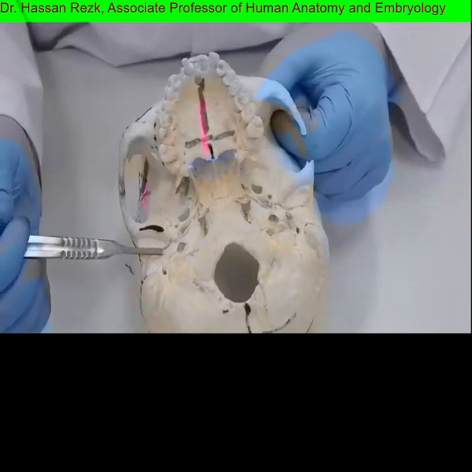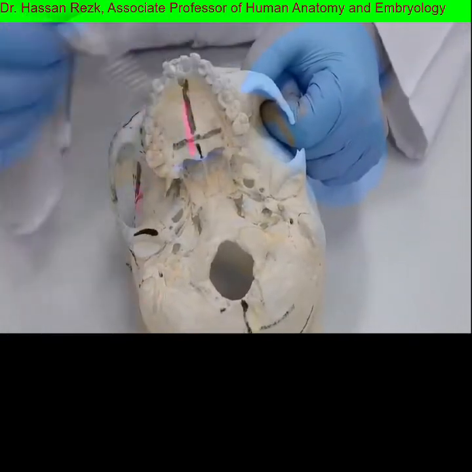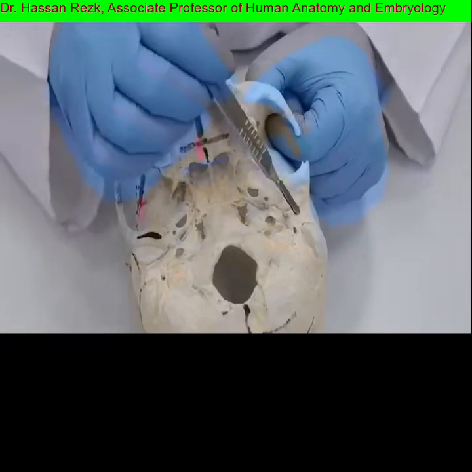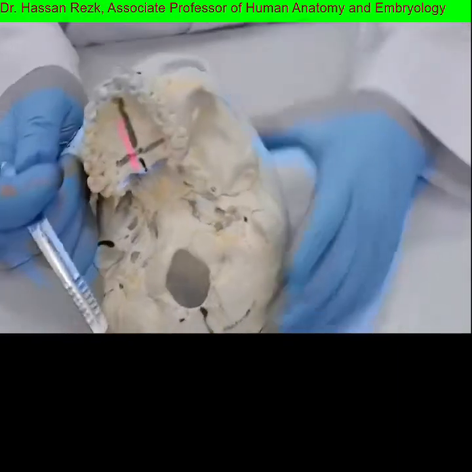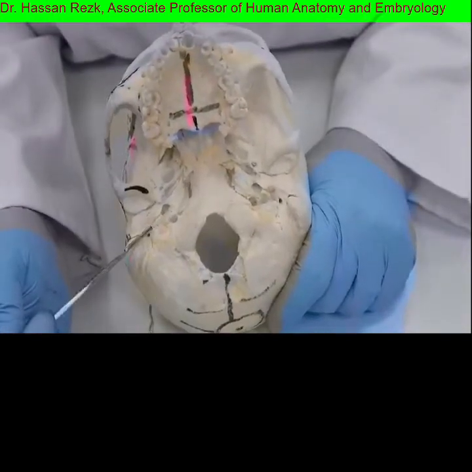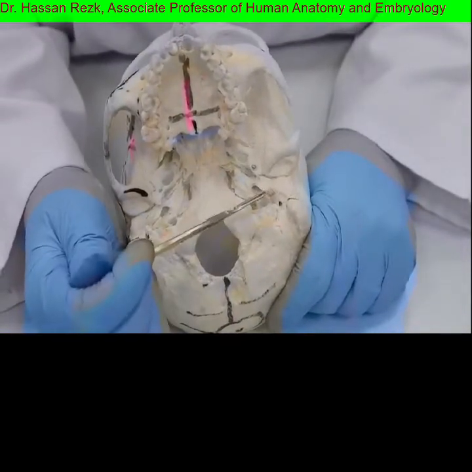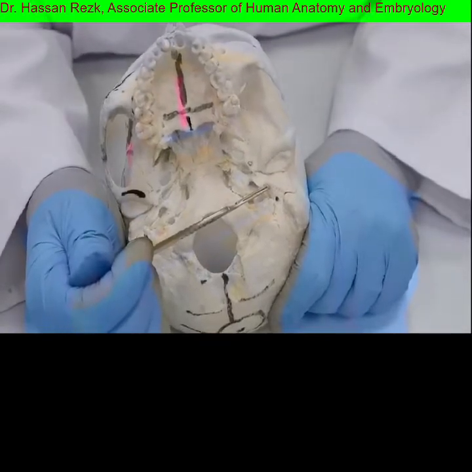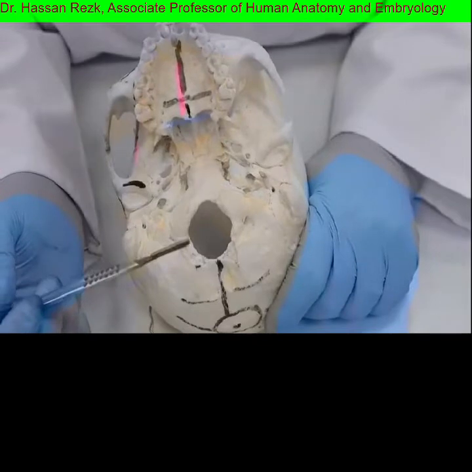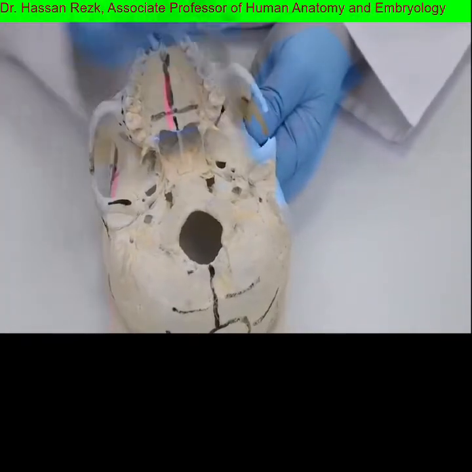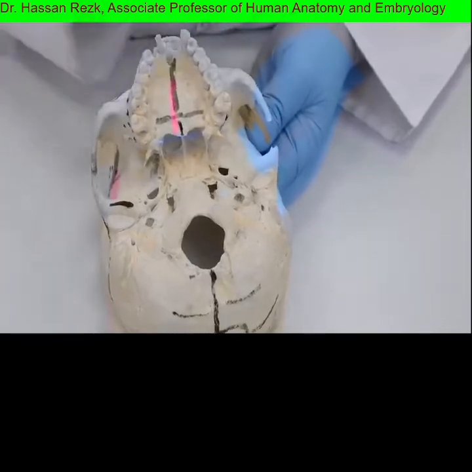And this bone is known as the tympanic plate, or tympanic part of the temporal bone. And this spine-like process, which is absent here, is known as the styloid process, which is a part of the temporal bone. And here on each side, this is the mastoid part of the temporal bone.